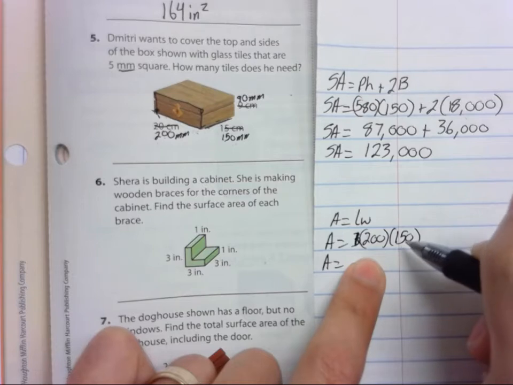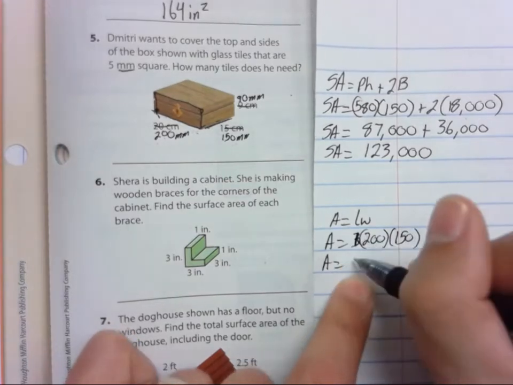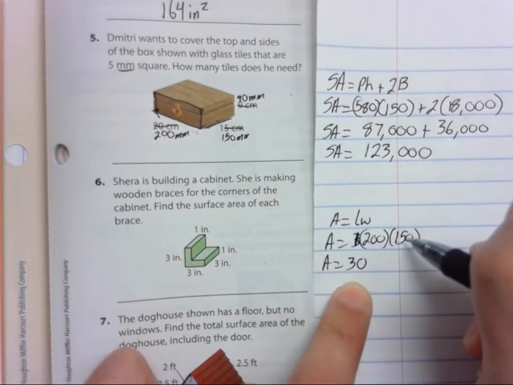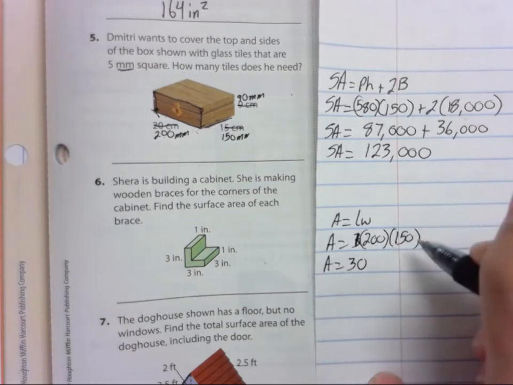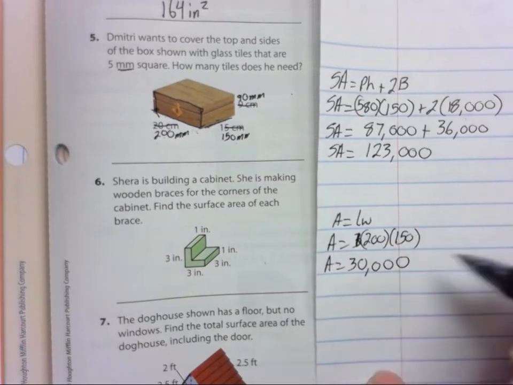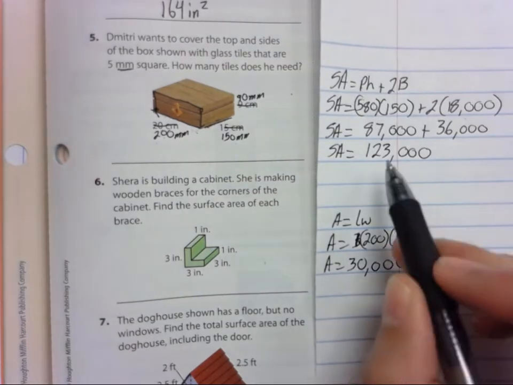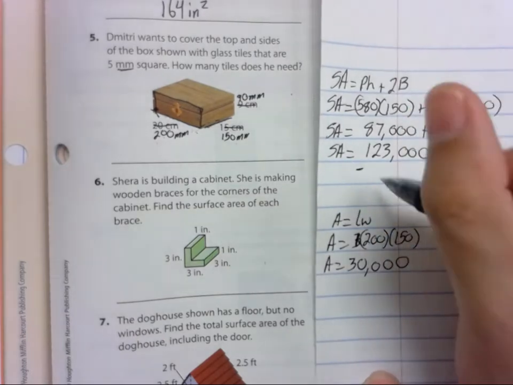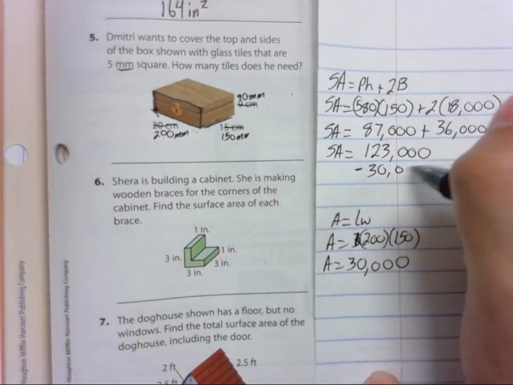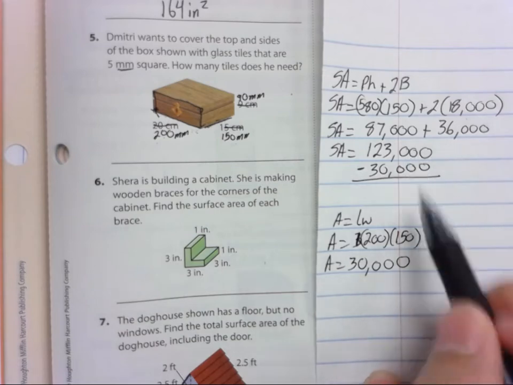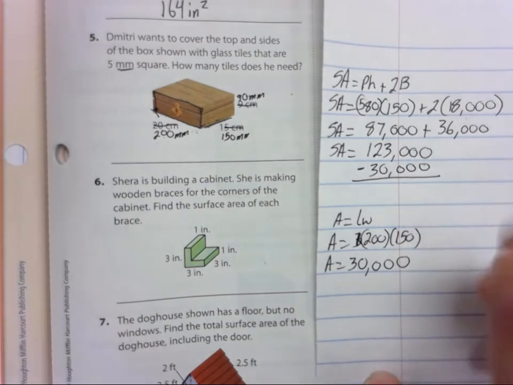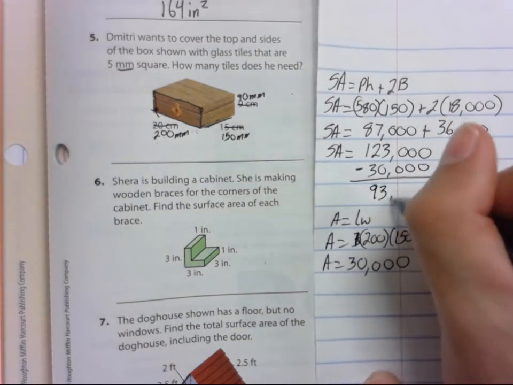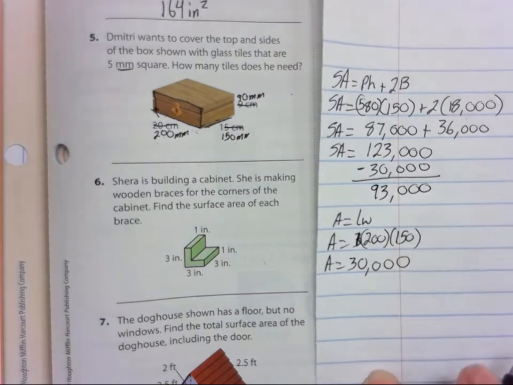So 15 times 2 is 30, and we need 1, 2, 3 zeros. So this is what we need to take away, because we do not want the bottom. Take that away. And what do we get? We get 93,000.